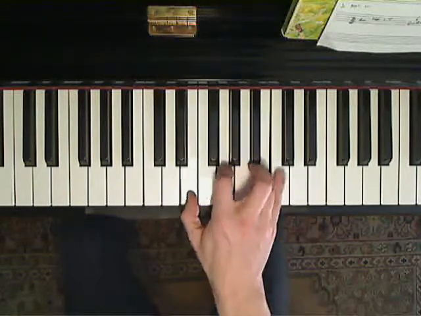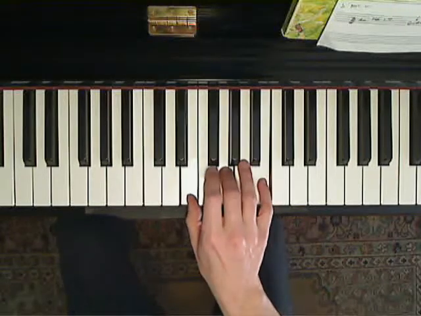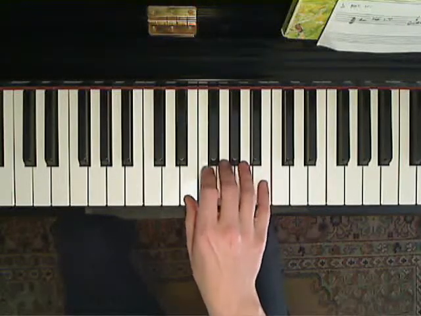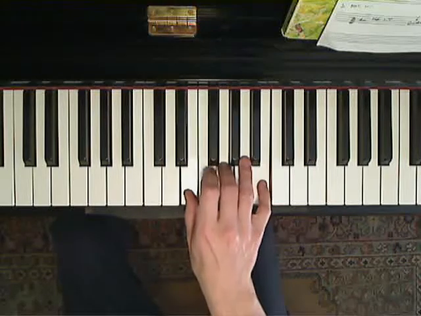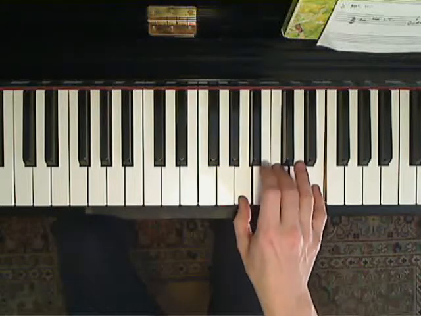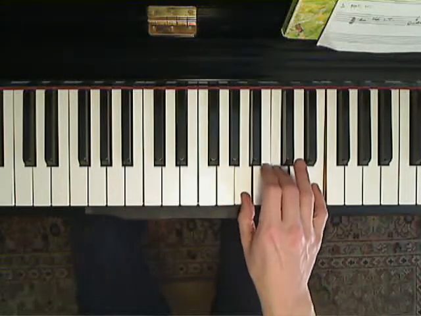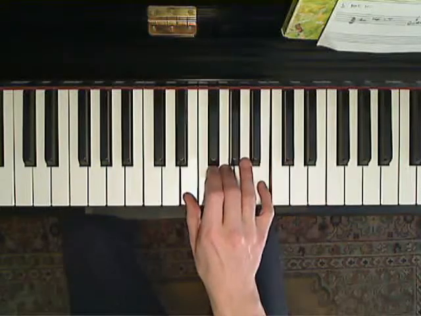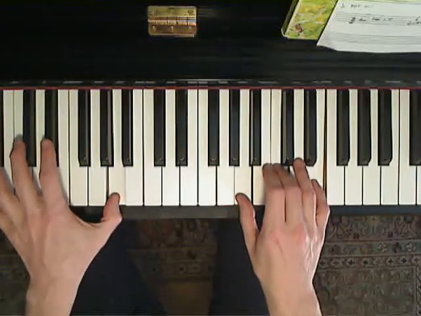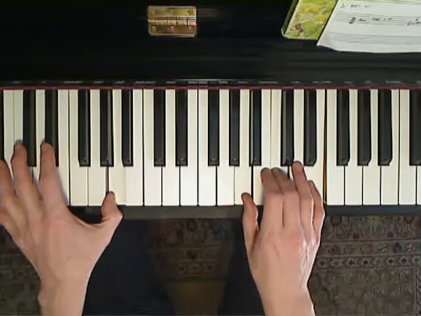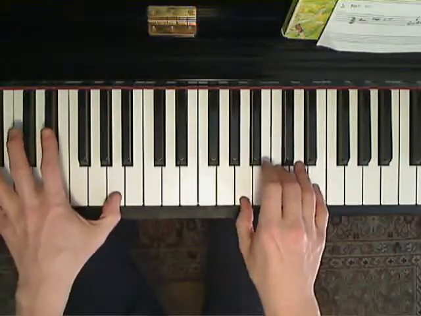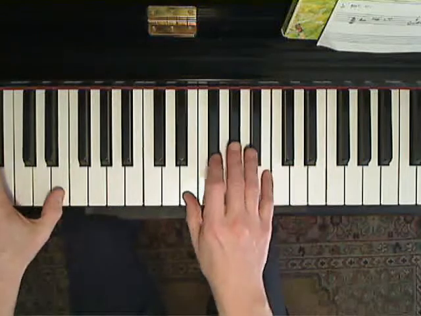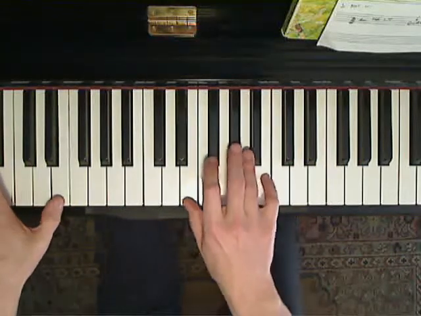So in this case, we will have a weaker tendency to move from the fifth degree chord to the first degree chord, to the tonic chord. We could say that this tendency to move in this way is weaker than if we have, of course, the dominant chord.